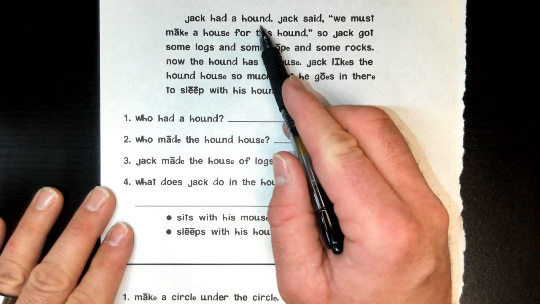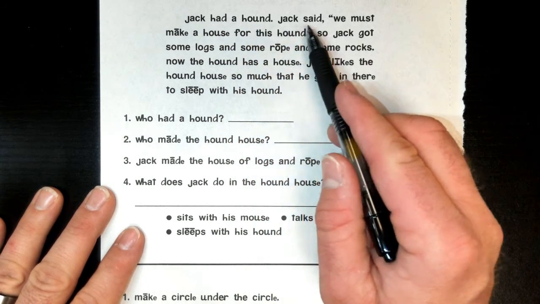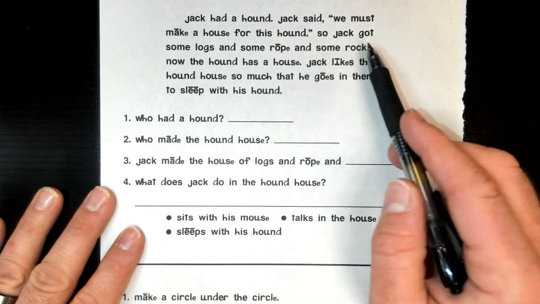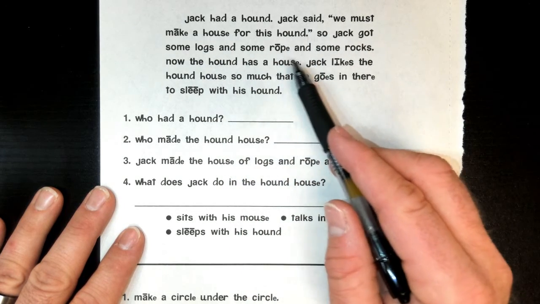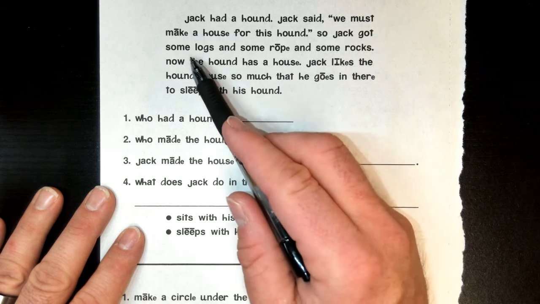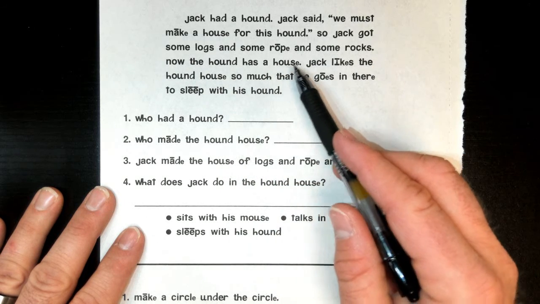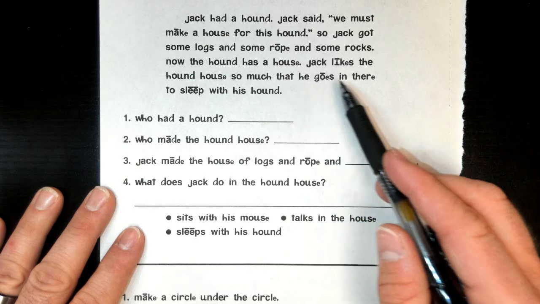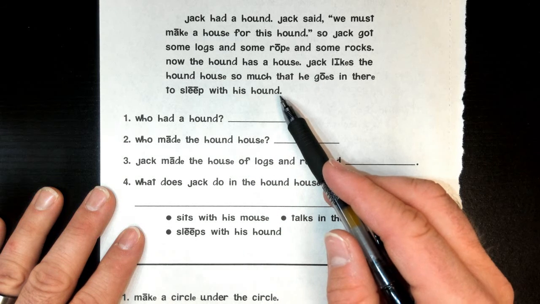Jack had a hound. Jack said, "We must make a house for this hound." So Jack got some logs and some rope and some rocks. Now the hound has a house. Jack likes the hound house so much that he goes in there to sleep with his hound.